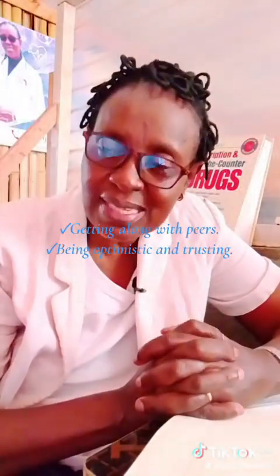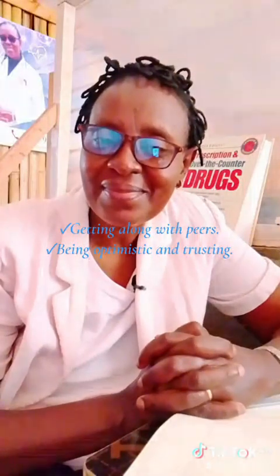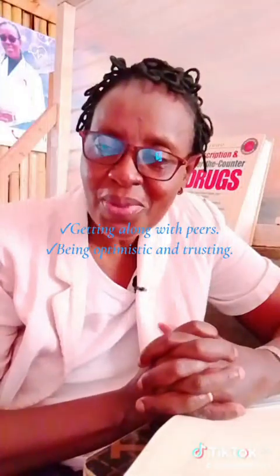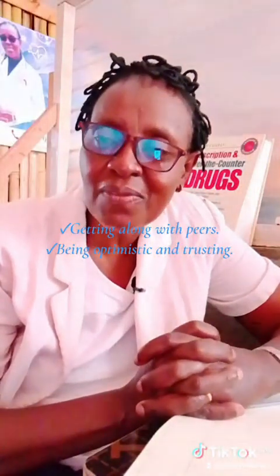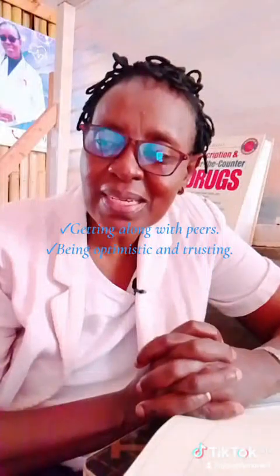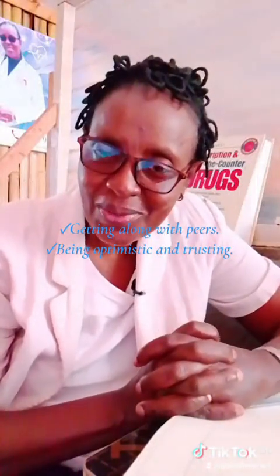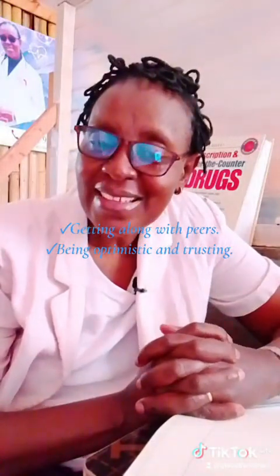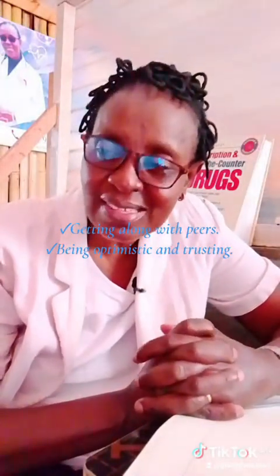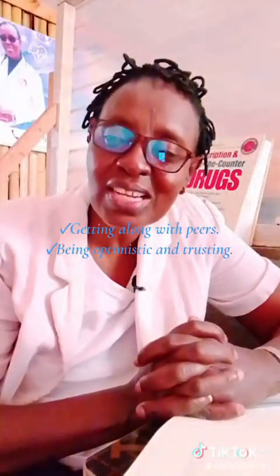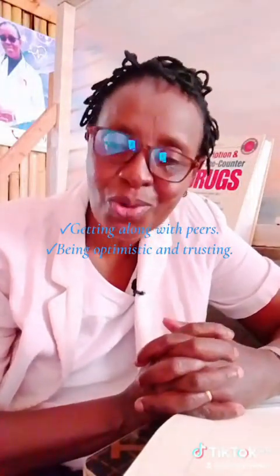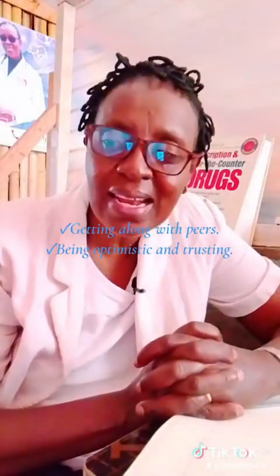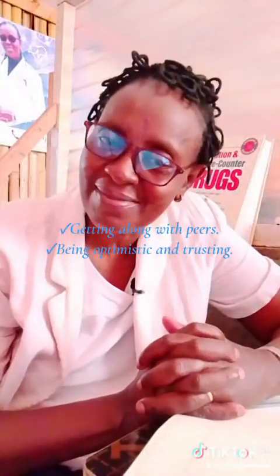This is being optimistic and trusting. Yes, being optimistic and trusting. Whereby we are being told that it is natural for adolescents to believe the best. They do not expect that any mishap would happen. We talked of children not thinking of their vulnerability. This abounding optimism makes them carefree and unable to understand why parents worry.